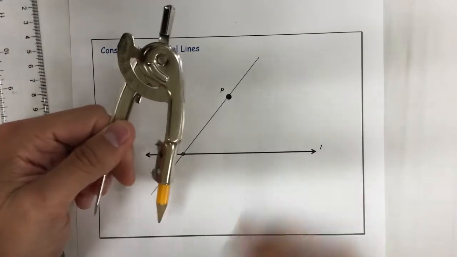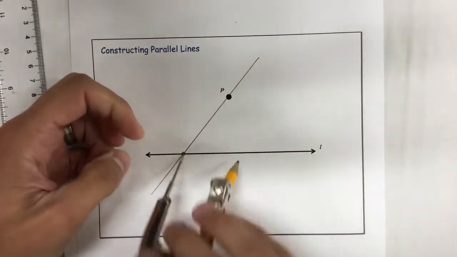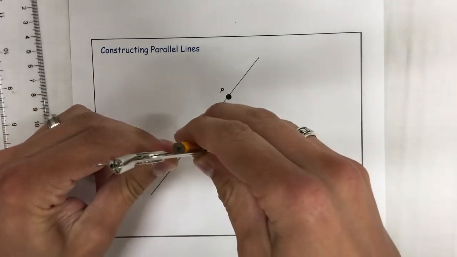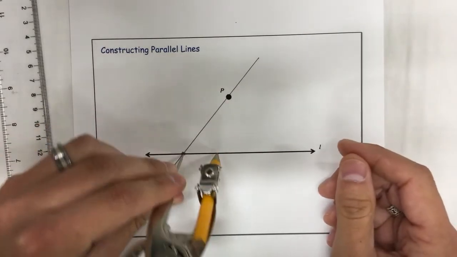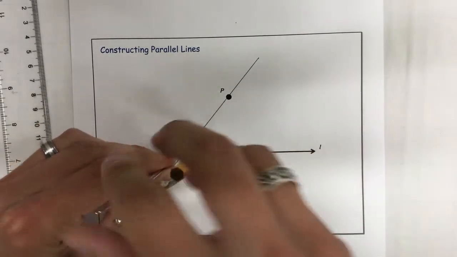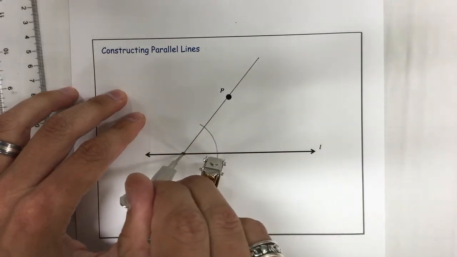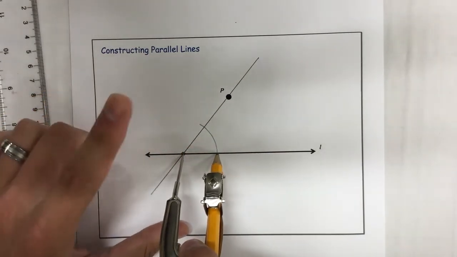Compass time. So now what you want to do is put the sharp end on that point we just created. And I'm going to kind of shorten it up here. Doesn't have to be too big. So I'm just going to make an arc that goes from the transversal all the way down to the line.